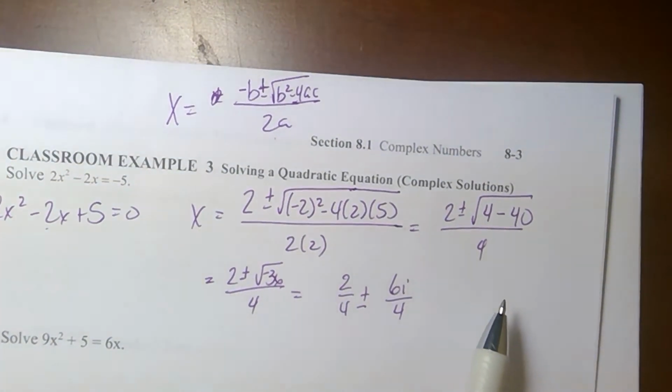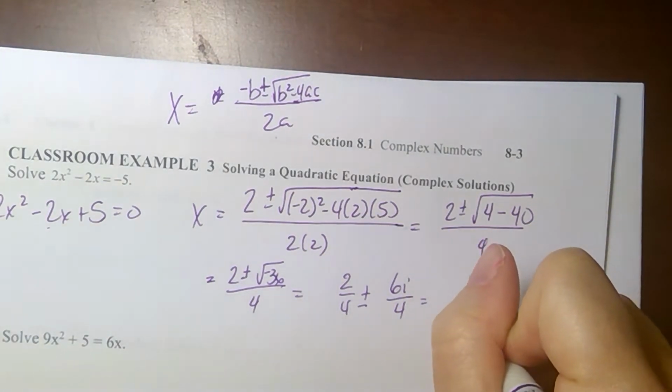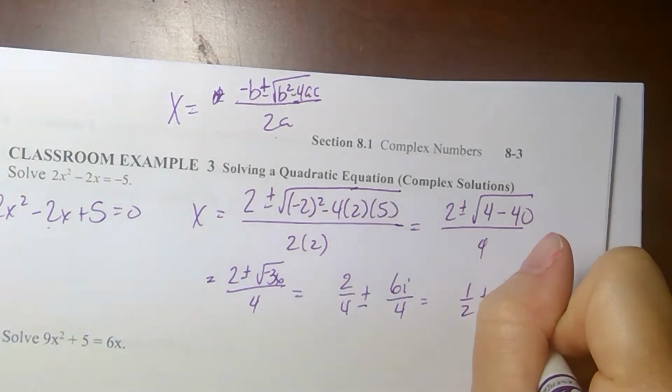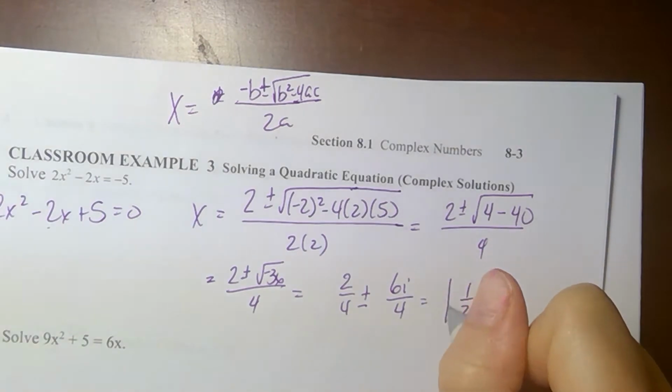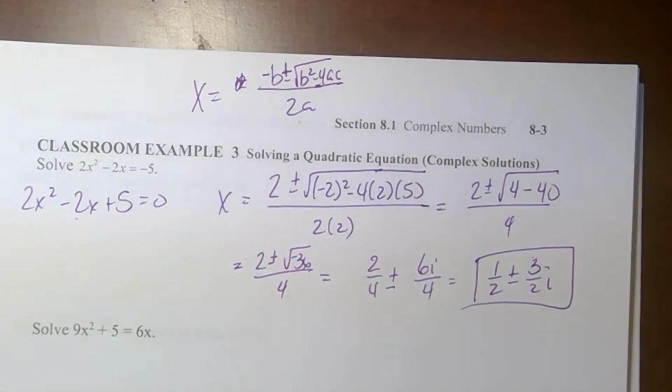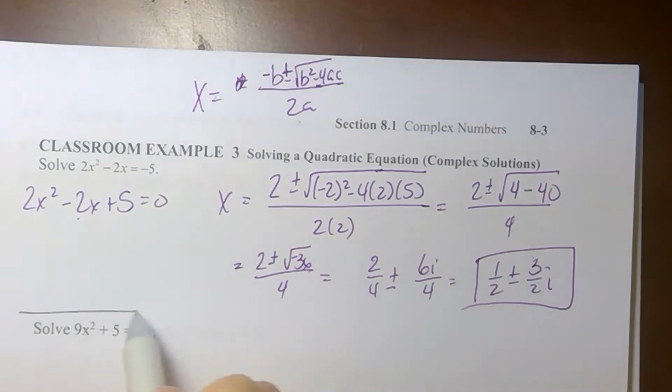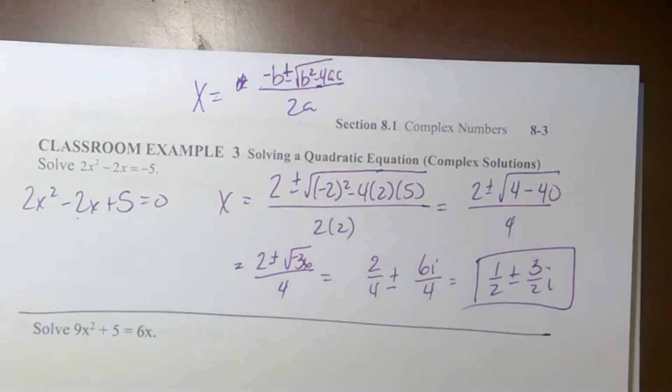2 over 4, 2/4 is a half, plus or minus 3/2 i. And that's my solution set. Those are my two solutions. All right, let's do the next one.